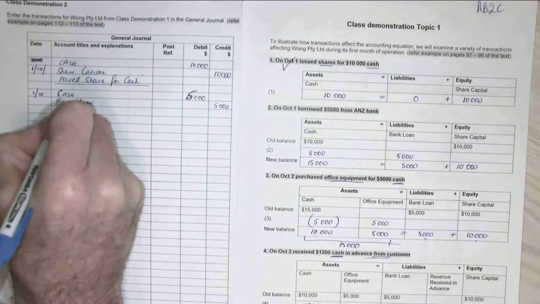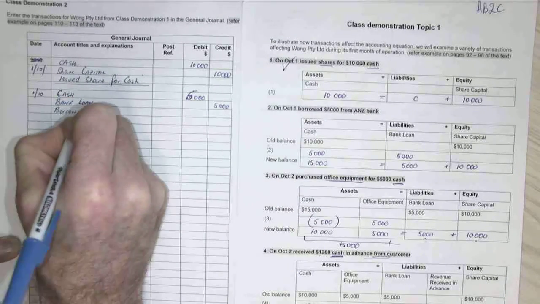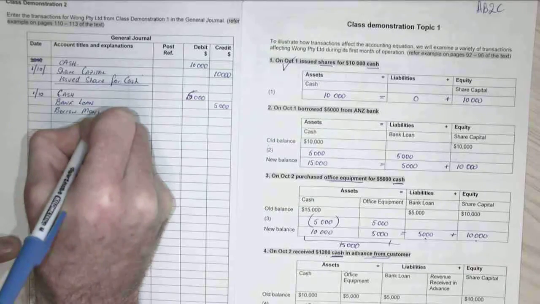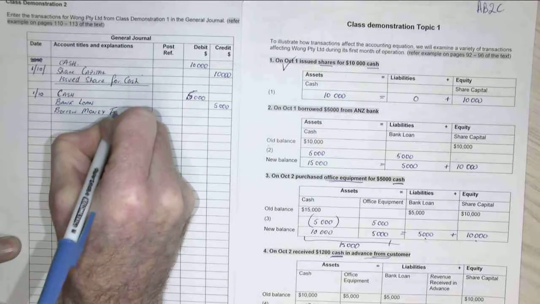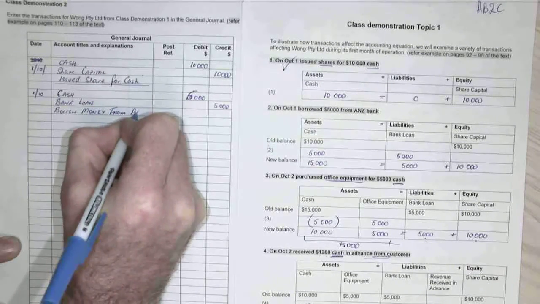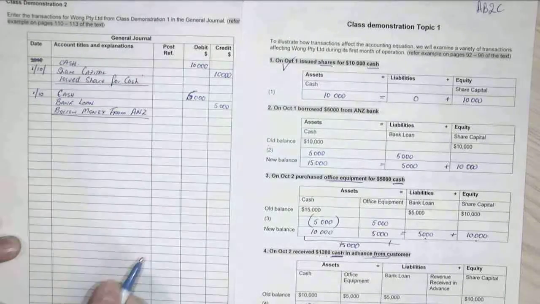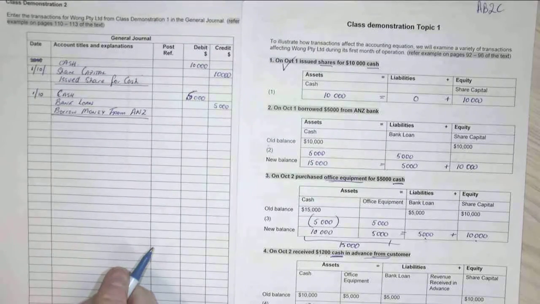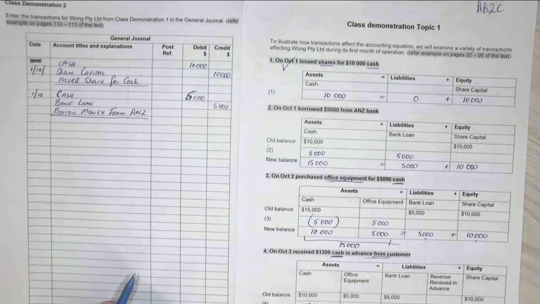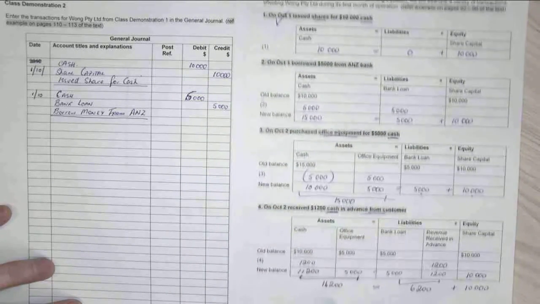And my narration is borrowed money from ANZ. And I put a line under it to indicate that's the end of my journal transaction. Okay, now I've done the first two. I need your help on the rest of these now.